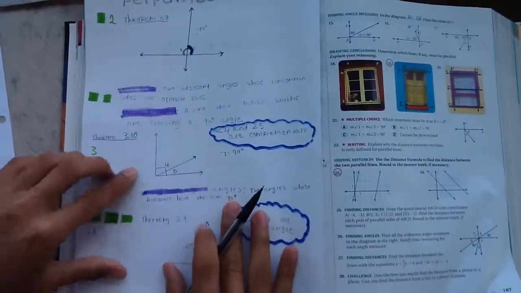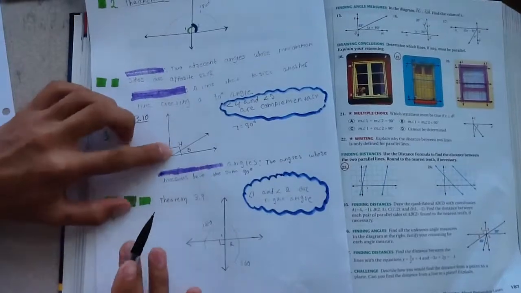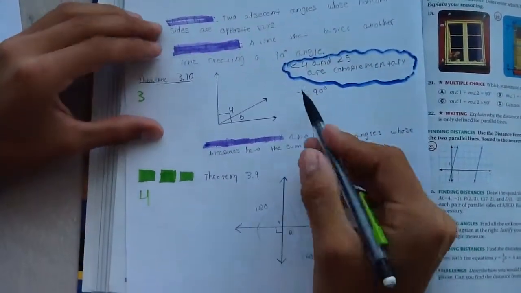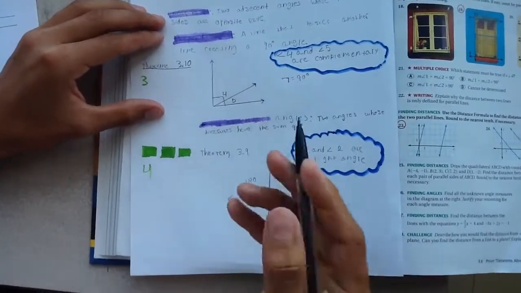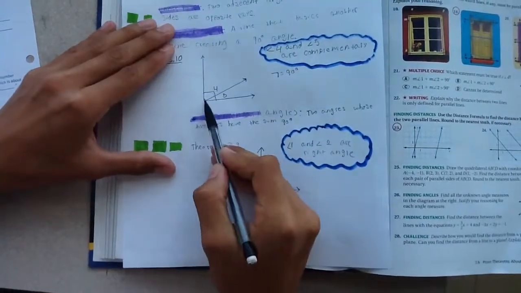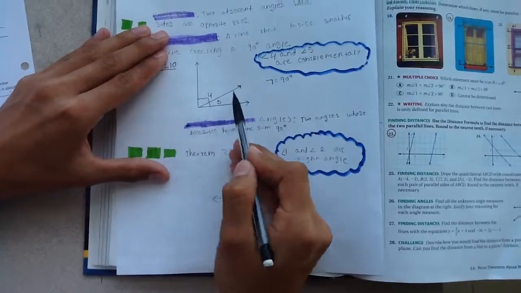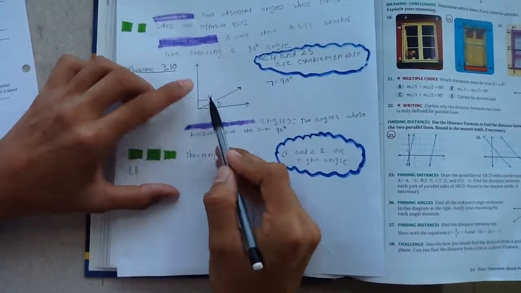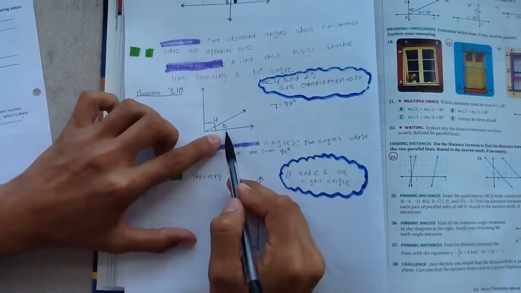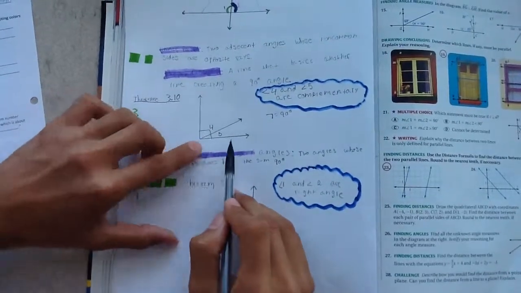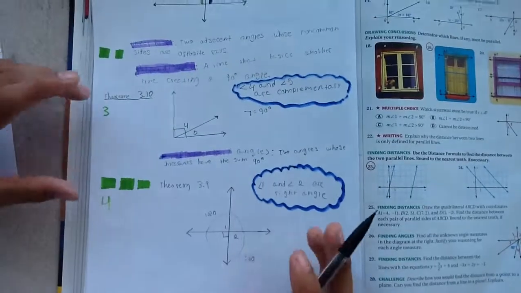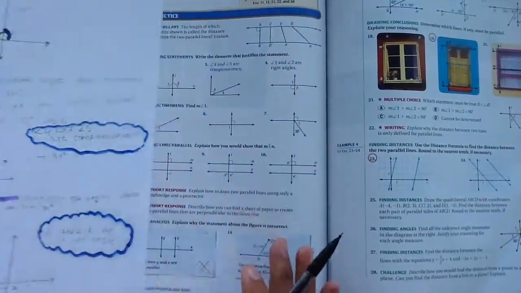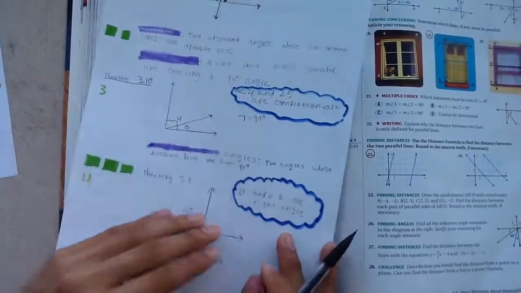Remember the L? That's 90 degrees. And also a hint, when it has this little small L, it means that it's a 90-degree angle. So if you cut right into it, this angle will be, let's say, 38, and then you take 38 away from 90, and it will give you whatever this is. You see what I'm saying? And so theorem 3.10 proves that these two are congruent.